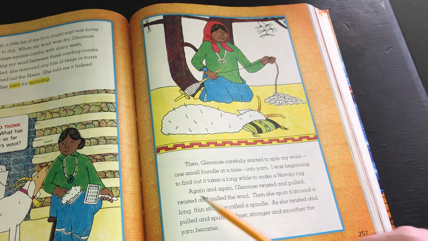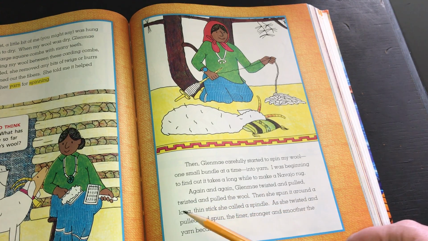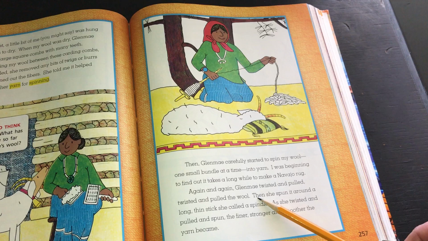I was beginning to find out it takes a long while to make a Navajo rug. Again and again Glen May twisted and pulled the wool. Then she spun it around a long thin stick she called a spindle. As she twisted and pulled and spun, the finer, stronger, and smoother the yarn became.